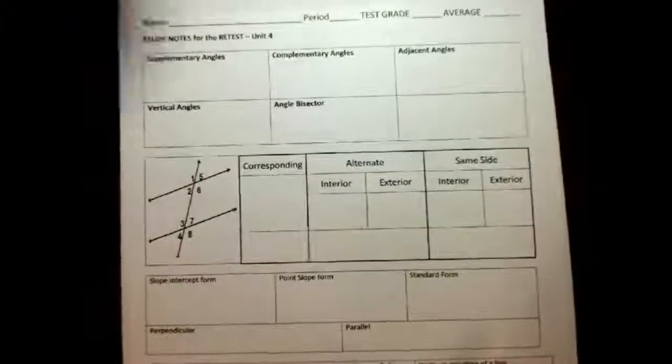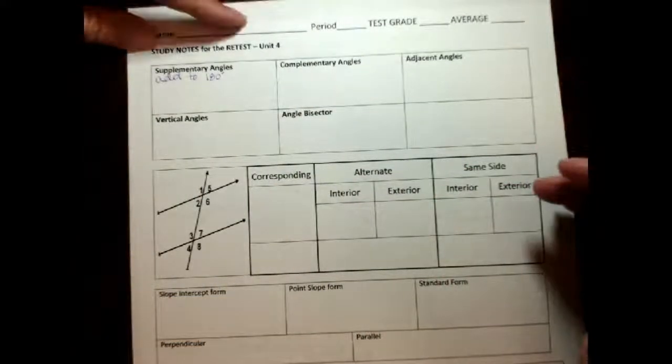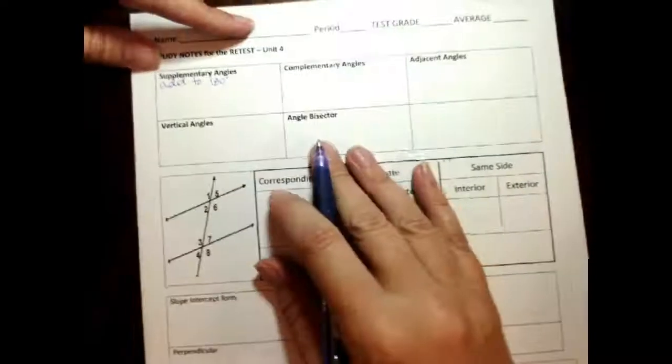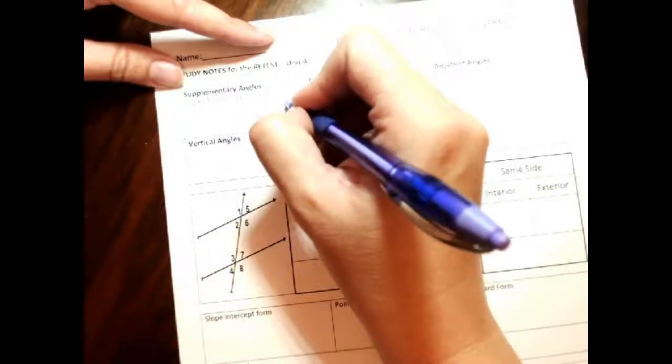Supplementary angles. They add up to 180. You should copy all these notes down. Make sure you study them before you take the retest. And the angles are either something that forms a straight line like this, because that's 180, or it could be just two angles where their sum is 180. So these two are supplementary.